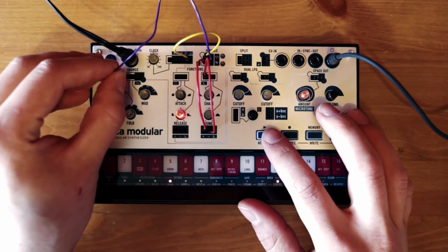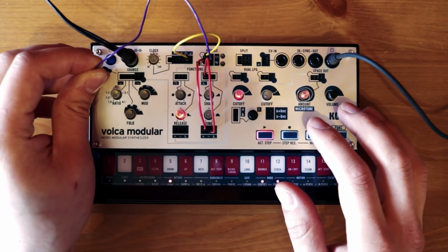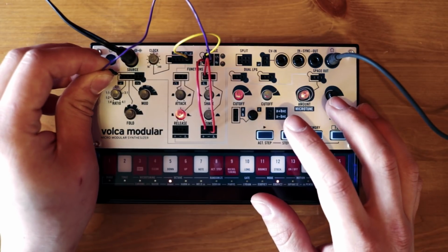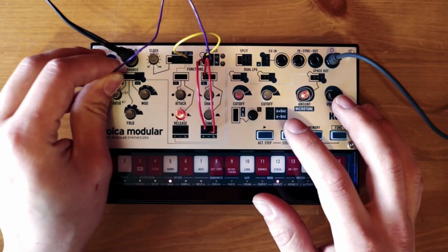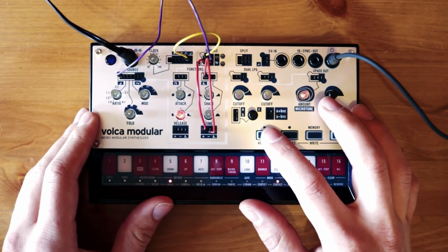So that'll take this sound and turn it into this sound, which has sort of a portamento style effect, or what's called a slew.